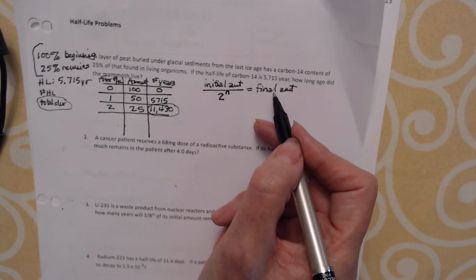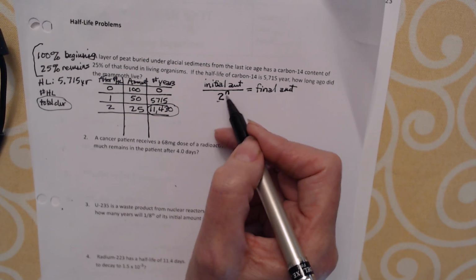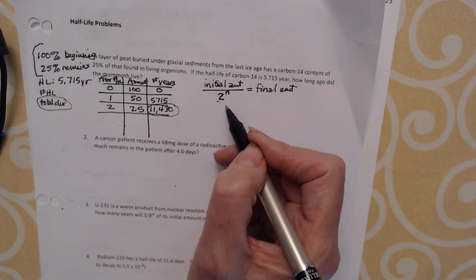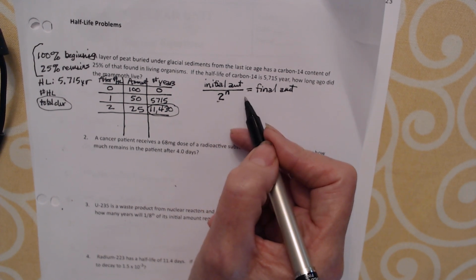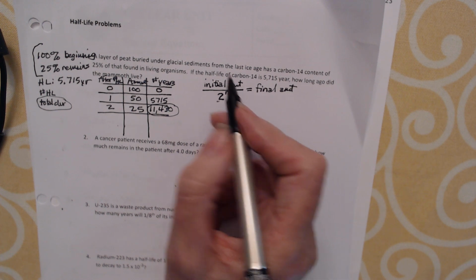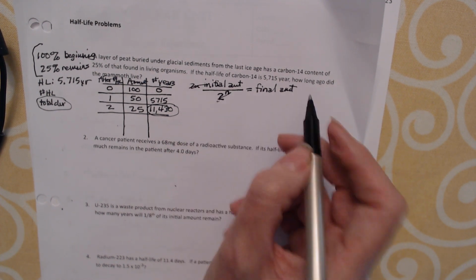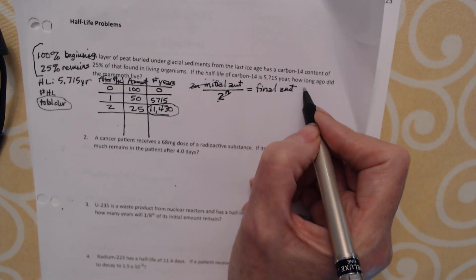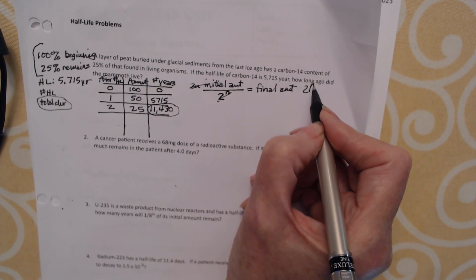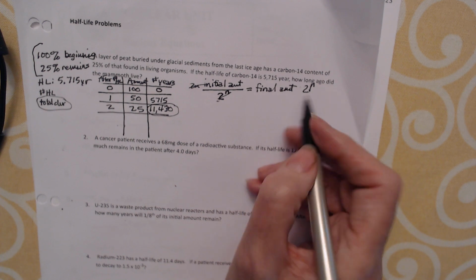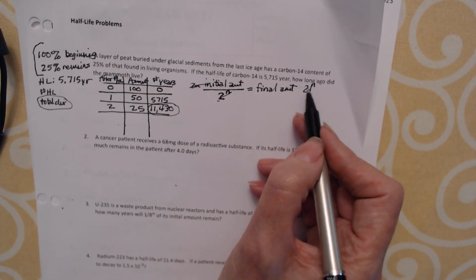We have the initial, we have the final, we just don't have the n. And so what we've got to do is get n, first of all, up into a numerator. So I'm going to multiply both sides by 2 to the nth. All right. And now I've got it up in my numerator.